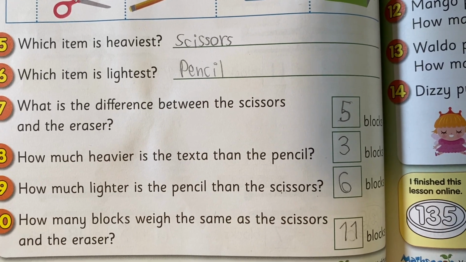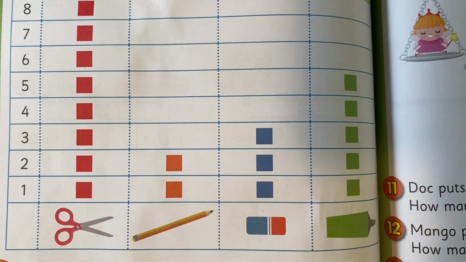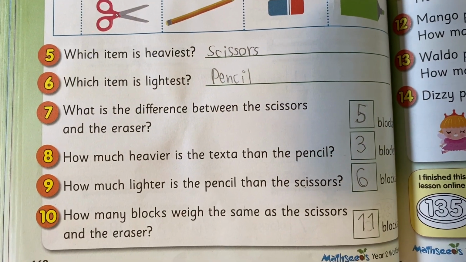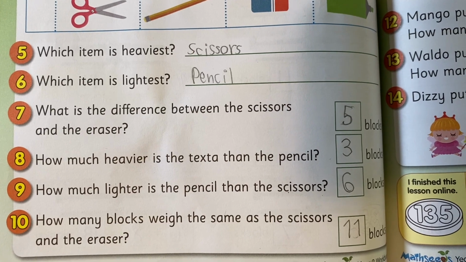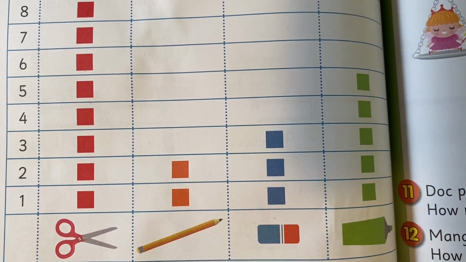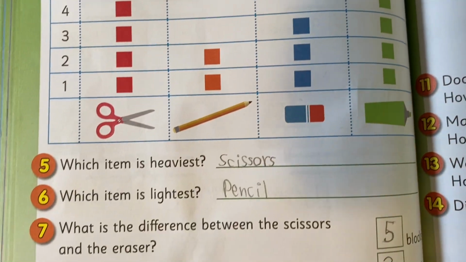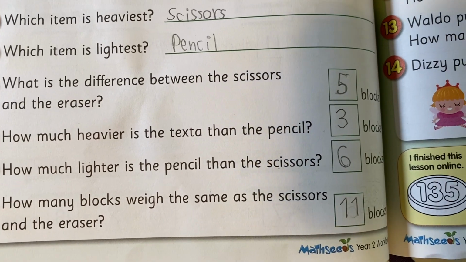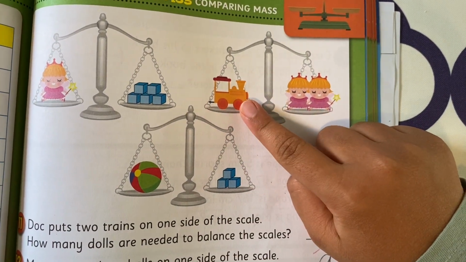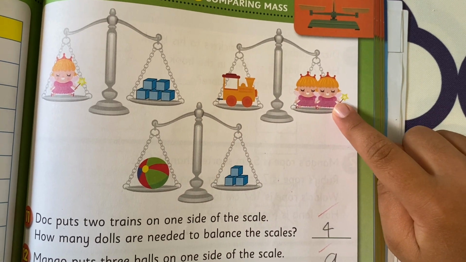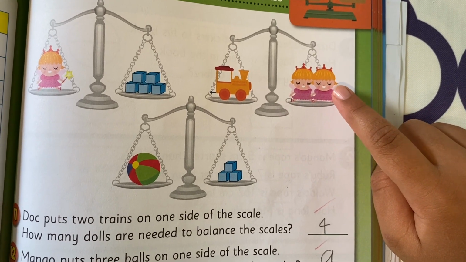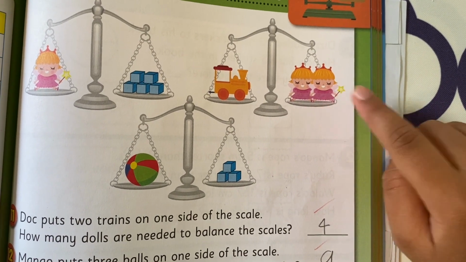The pencil weighs 2 blocks and the scissors weigh 8 blocks. The pencil is lighter than the scissors by 6 blocks. The scissors weigh 8 blocks and the eraser weighs 3 blocks. So 8 blocks plus 3 blocks equals 11 blocks. If Doc puts 2 trains on this side of the scale, then the number of dolls will need to have been doubled. So 4 dolls are needed to balance the scales.